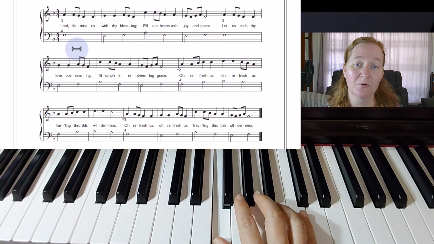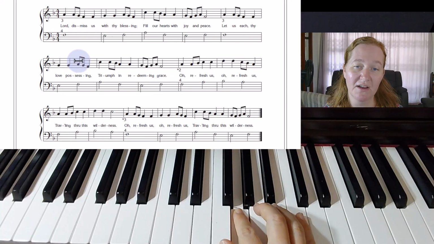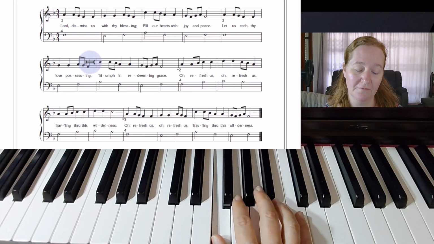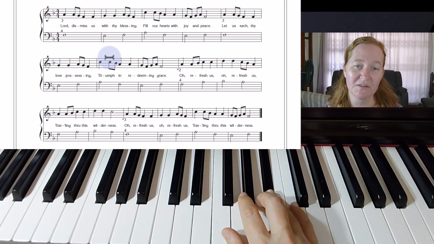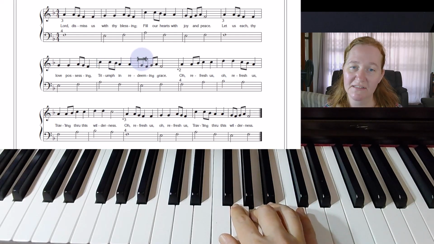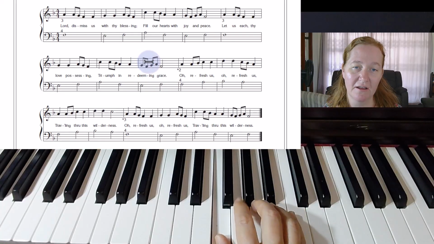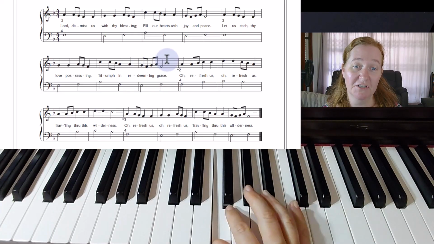So at least there's some repetition, even though this is long. So G, and we're going to come down to A, G, F, and then again up to the C. Let's go down to the B flat, and then the A, and then we repeat it again. It's exactly the same. So G, F, G, A, F. Now it changes a little bit.